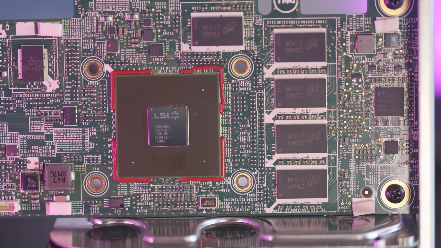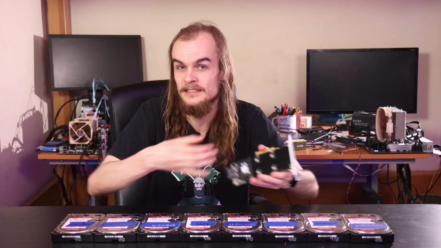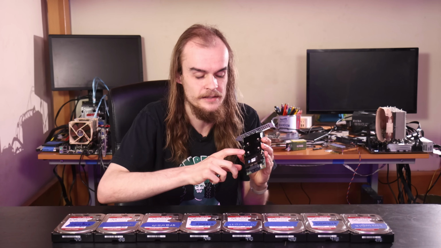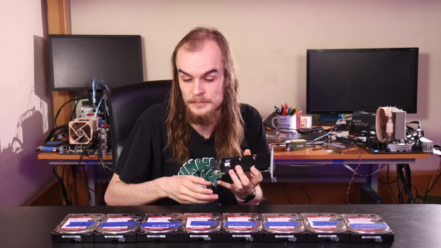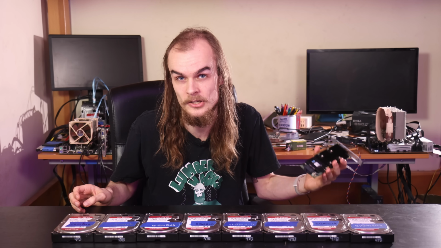It has a gig of memory on it, so all the operations can be cached, and things being written to the array can be stored in that memory safely until it gets stored on disk. To ensure the memory is safe, there's a battery on board that can keep the RAM going even if the system were to lose power, and continue in-flight write operations when the system was turned back on.